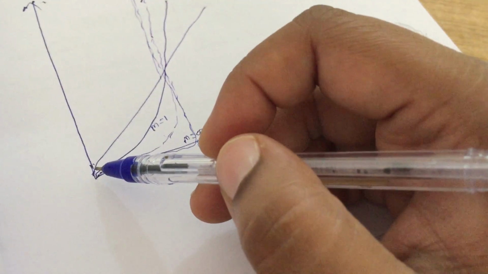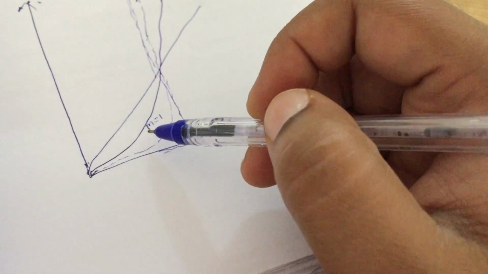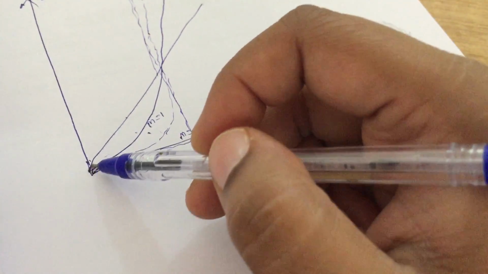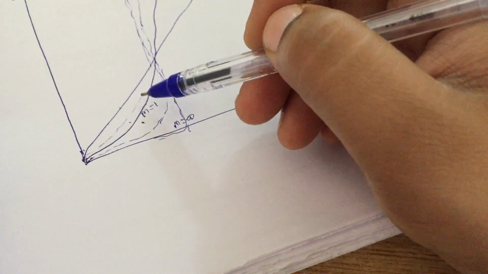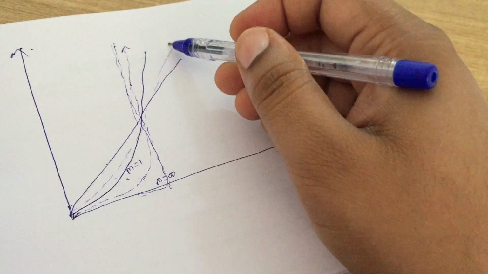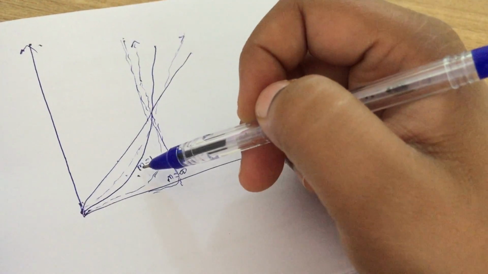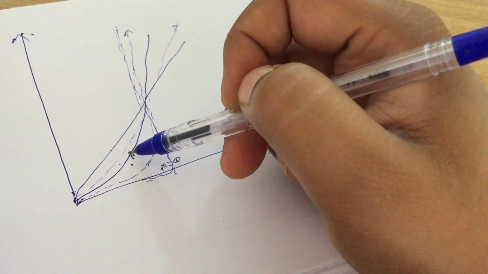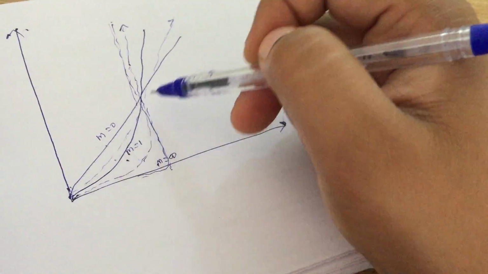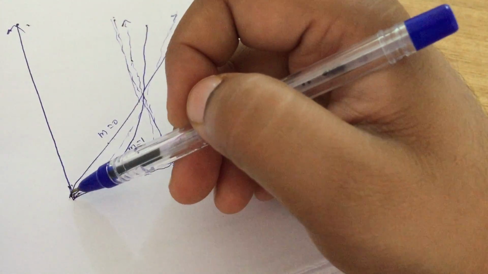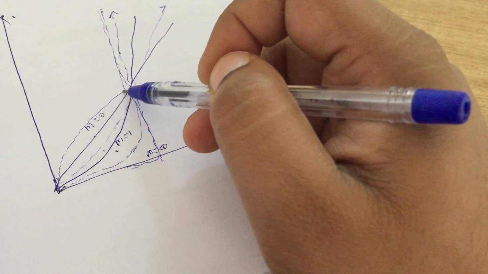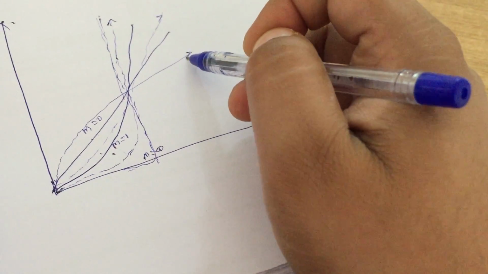But now here are the interesting cases. When m is less than 1 but greater than 0, you get this kind of a case. And you can see that if you keep on reducing m and you make it 0, you get the linear graph. Once you start making it negative, you start getting this kind of a graph.